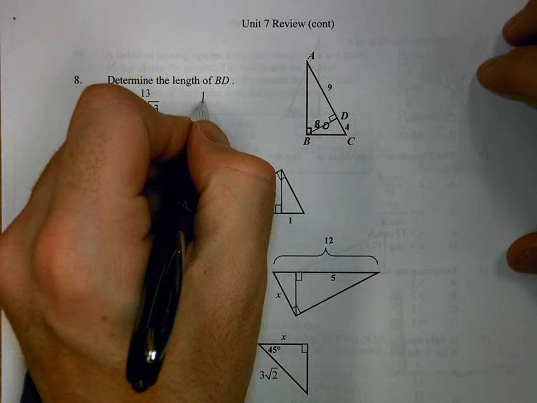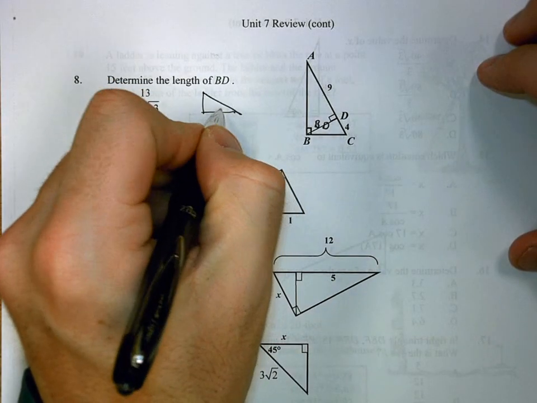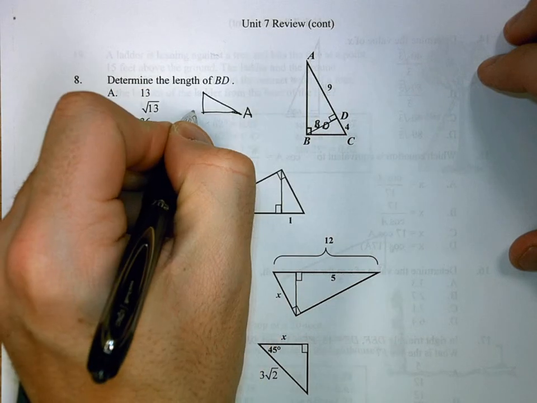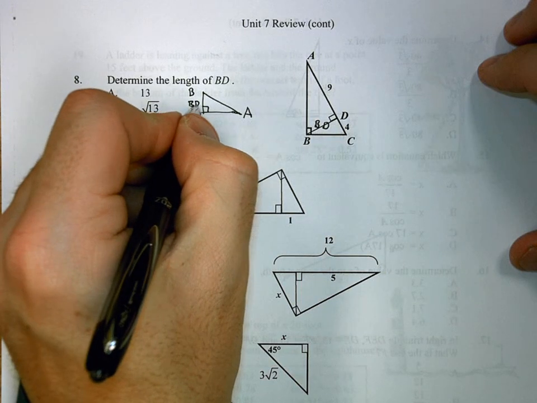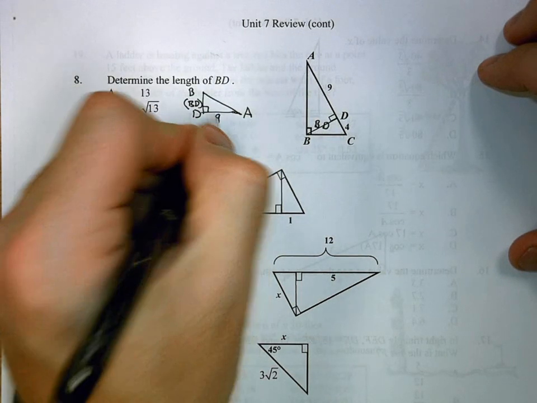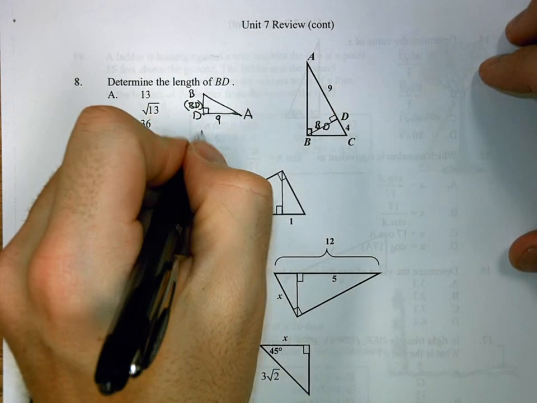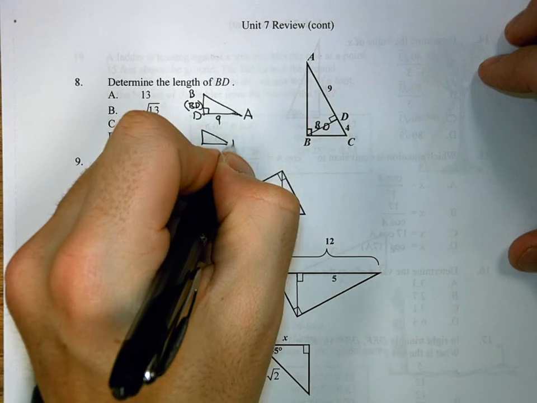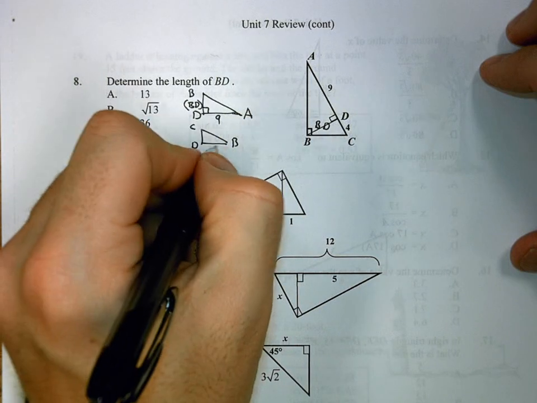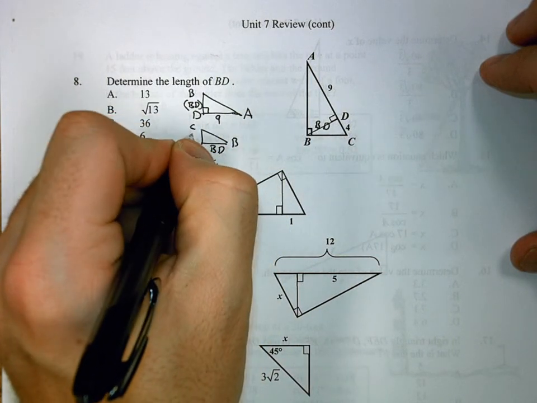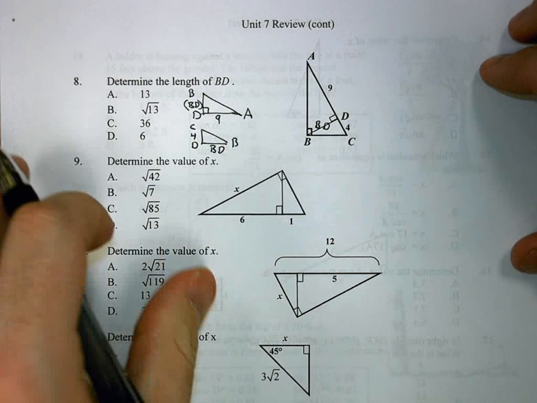I have the top piece, which if I label as A, D, B, and of course I'm looking for BD. AD is 9. I have the bottom piece, which if I spin around is B, C, D, where BD is here, and CD is 4. Now I can write a proportion.